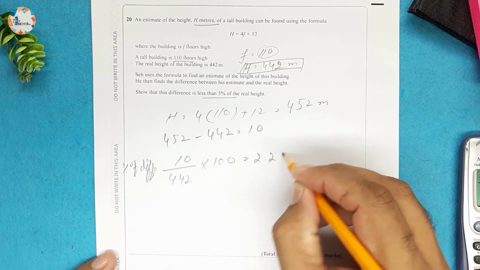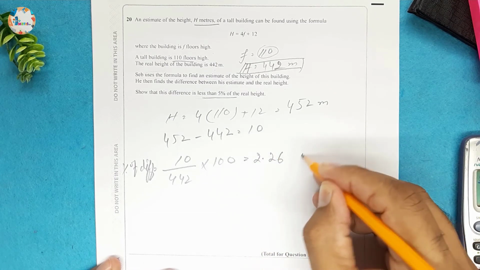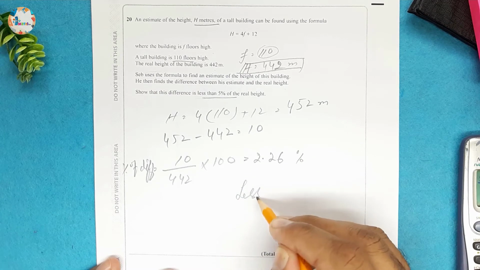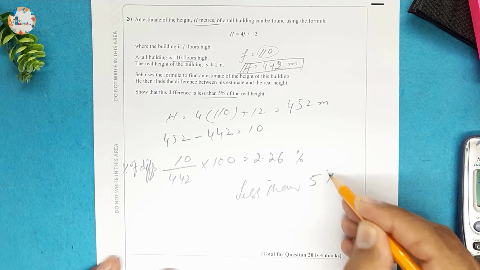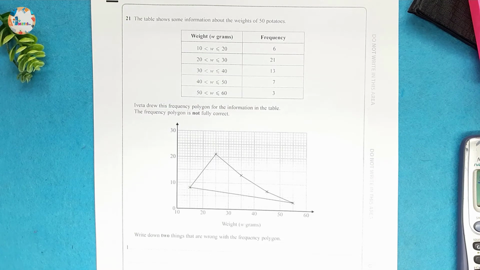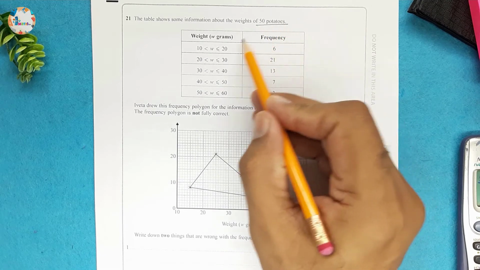So 2.26 percent basically. So we can show this one, 2.26%, which is less than 5%. This is done.